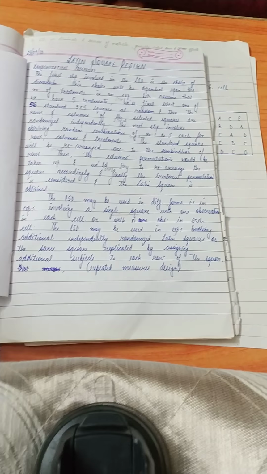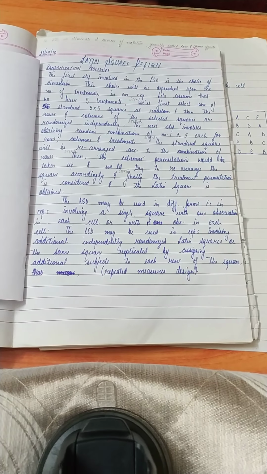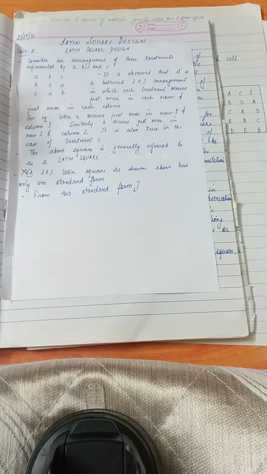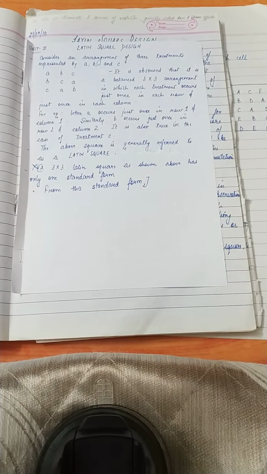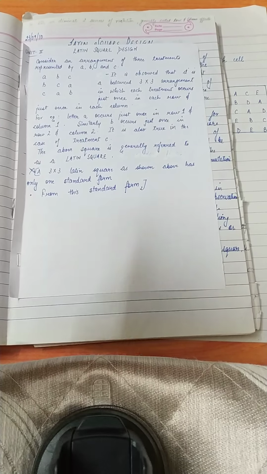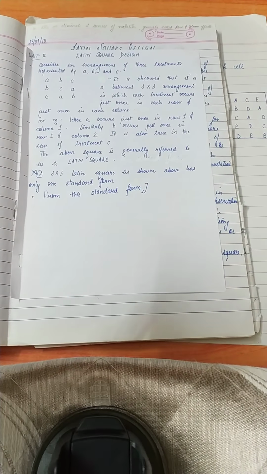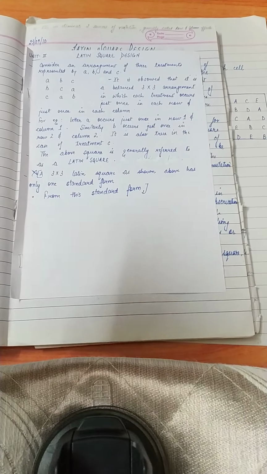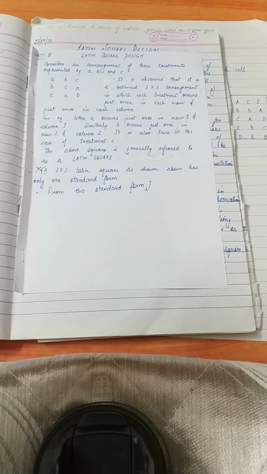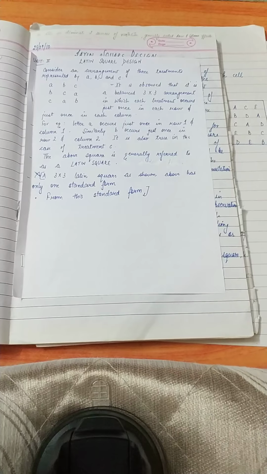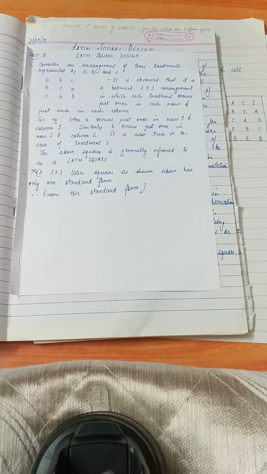So in Latin square design, randomization procedure is used. So this is randomization. Randomly, we are placing the treatments into rows and columns in such a way that a single treatment appears only once in each row and once in each column. It is not repeated.